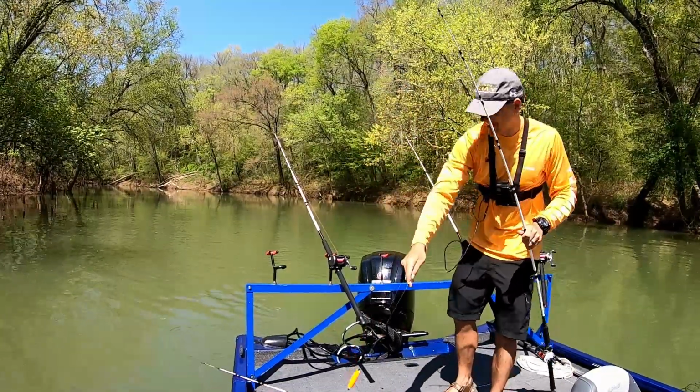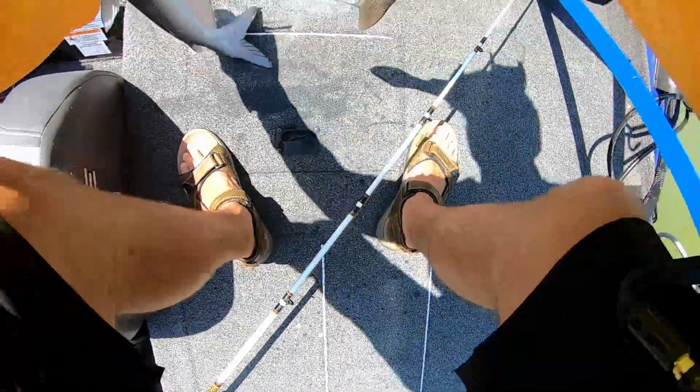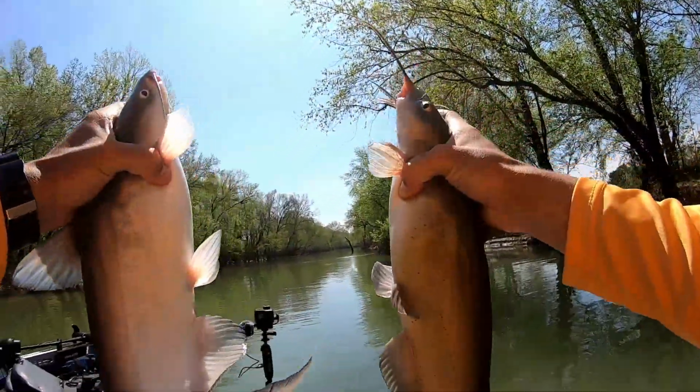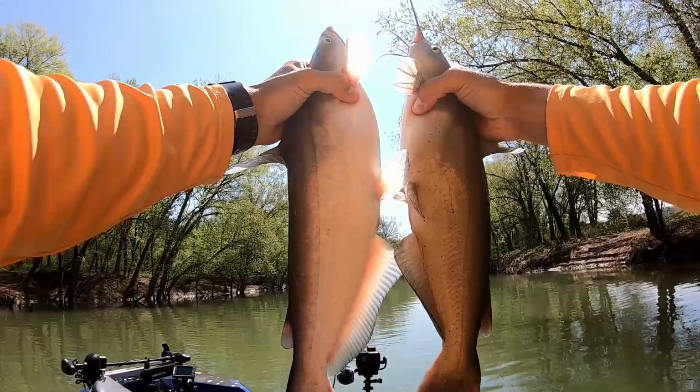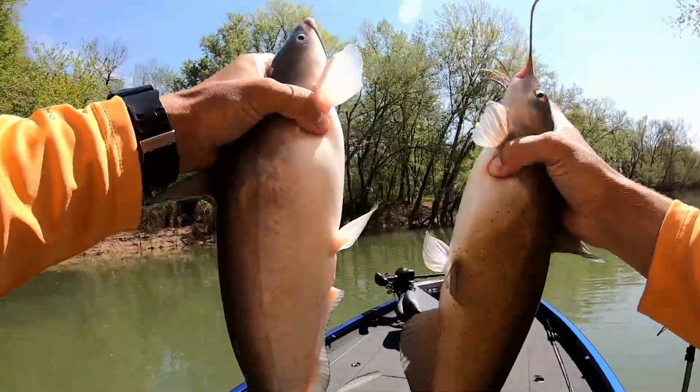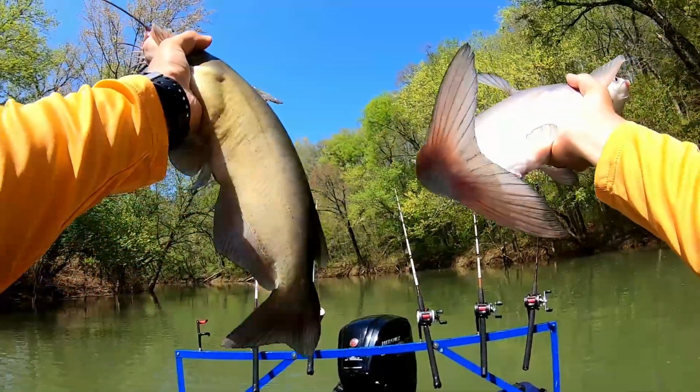But yeah, about the same size there. Almost exactly the same length. But this is a perfect time to do a little comparison here. So let's look at a couple of comparisons for these fish.